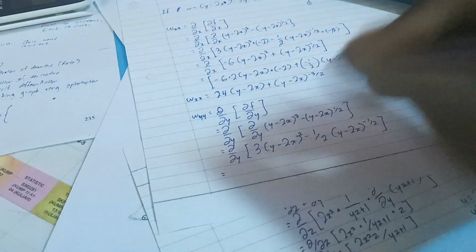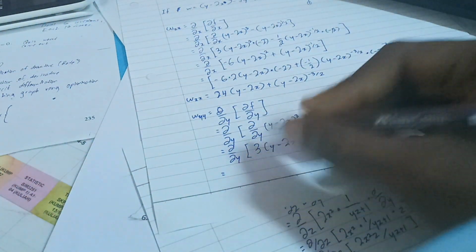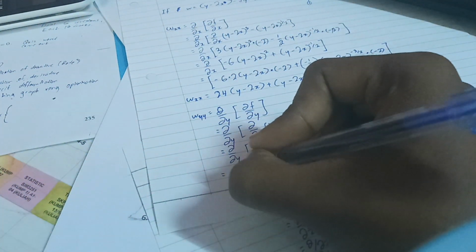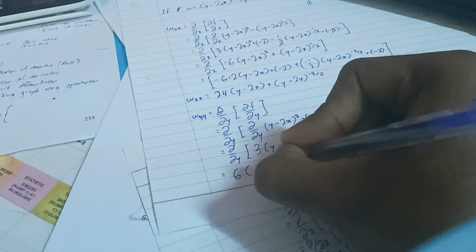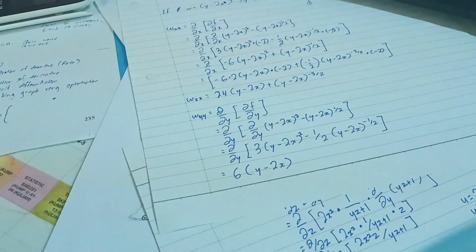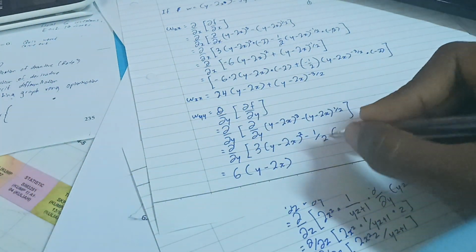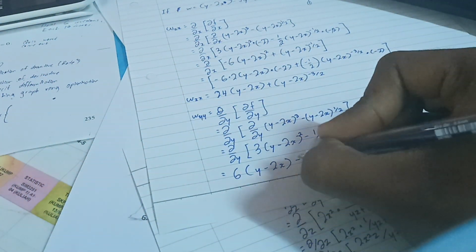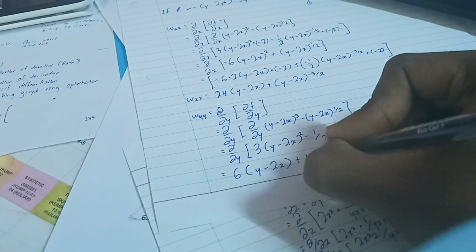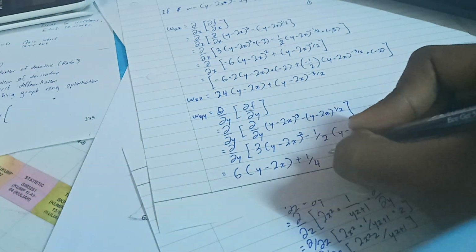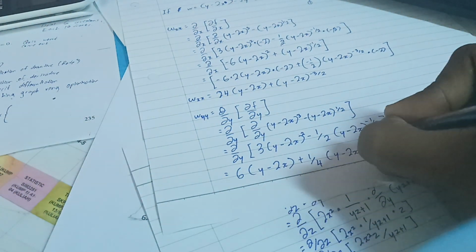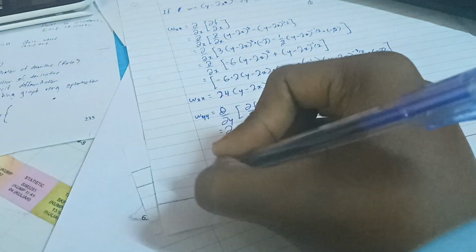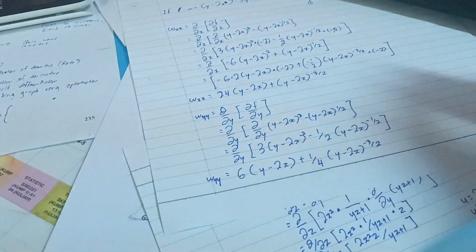And then if we differentiate for the second time, we'll get a 2 in front, so we will get 6 (y minus 2x), and this negative 1 over 2 will go in front, and we will get positive 1 over 4 (y minus 2x) to the power of negative 3 over 2. So this one is for the wyy.